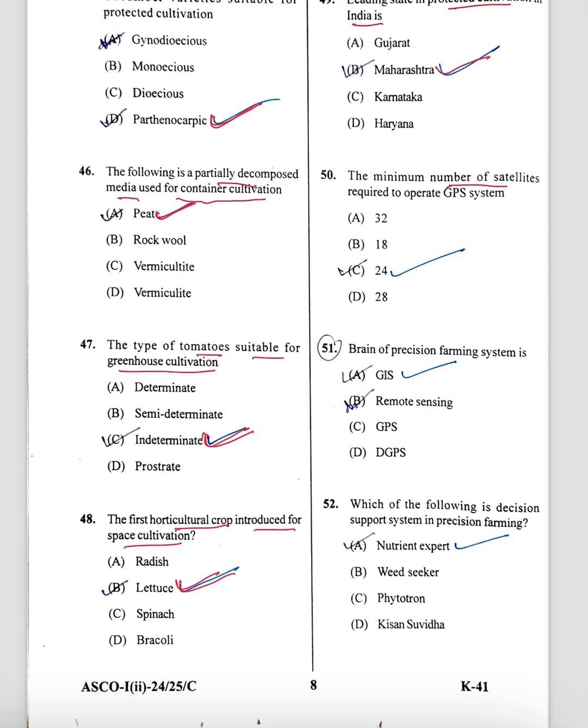The minimum number of satellites required to operate GPS system, it is about 24. As you know that there will be 6 coordinates, and each coordinate will have 4 satellites present, so 24. Brain of the precision farming is GIS, because it will collect, it will utilize, and it will analyze the data majorly. So it is the brain of the precision farming.